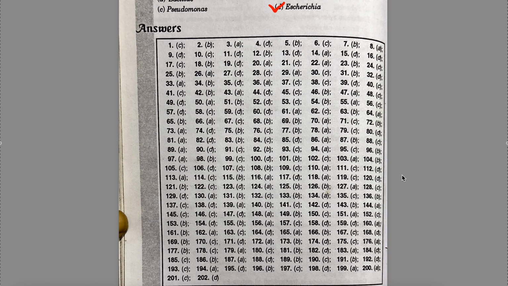Now, in the last video, a mistake was pointed out regarding question number 10. In this one, you can see option C has been mentioned as the correct answer, which was lipoprotein, but I have seen a comment in which it was mentioned as pseudomurein. I really appreciate that.